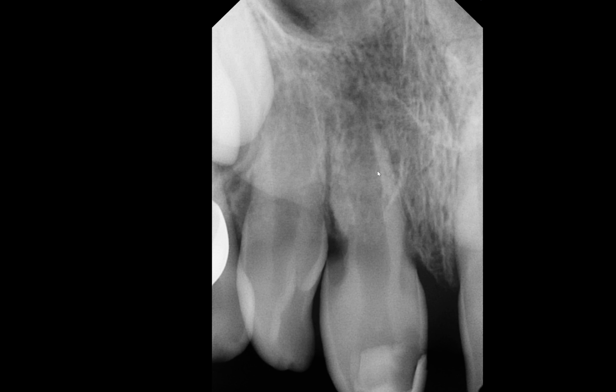So that's what I wanted to discuss. Trauma can cause, we know that, external resorption at times, but hopefully this is an example to demonstrate that it can cause cervical resorption.